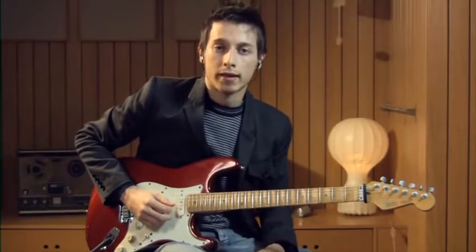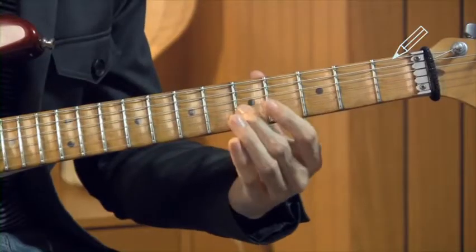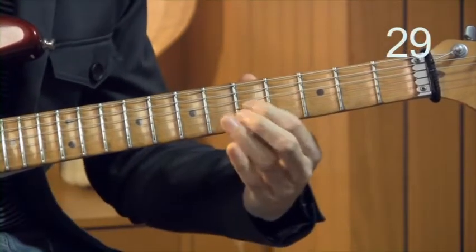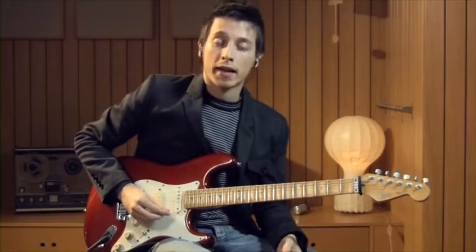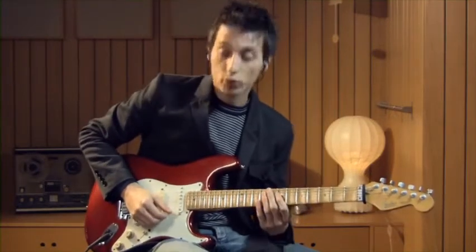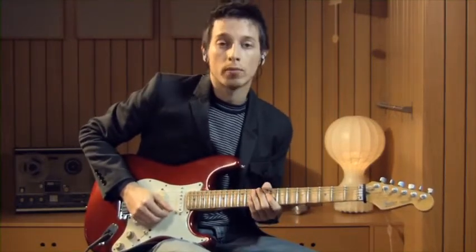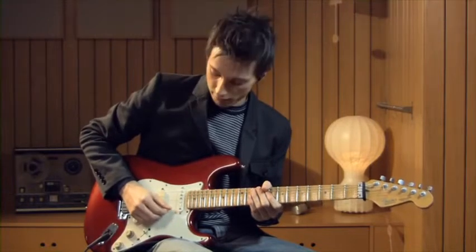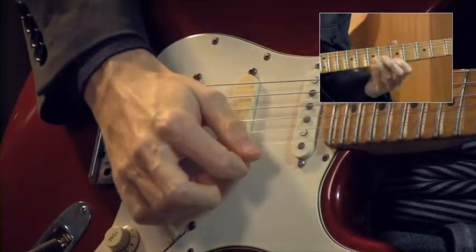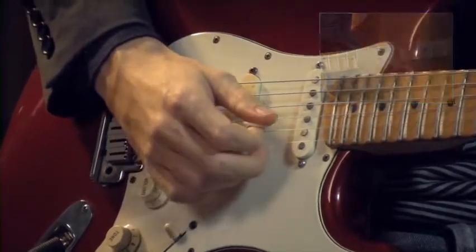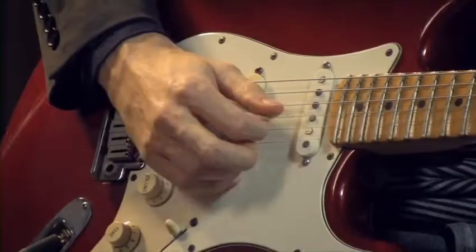Now I'll play you the pattern slowly. Notice how in the descending phase you don't need to use the appoggiato, since there is not a continuous picking in this direction. Pay attention to use it only while ascending.